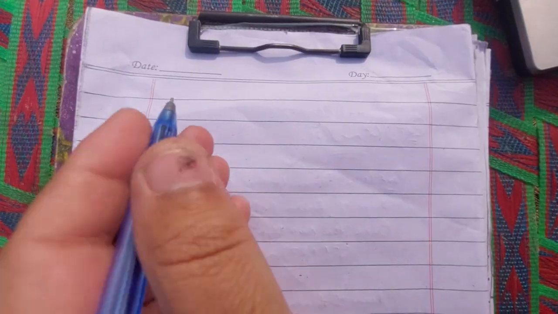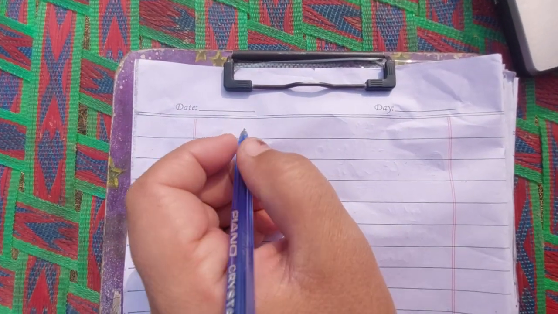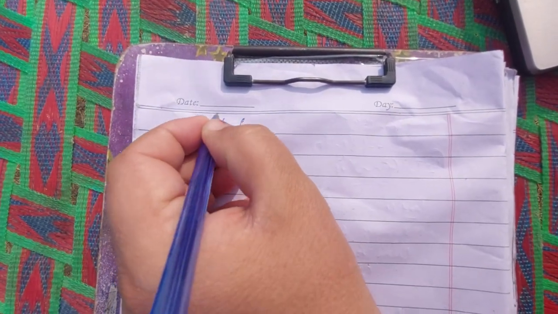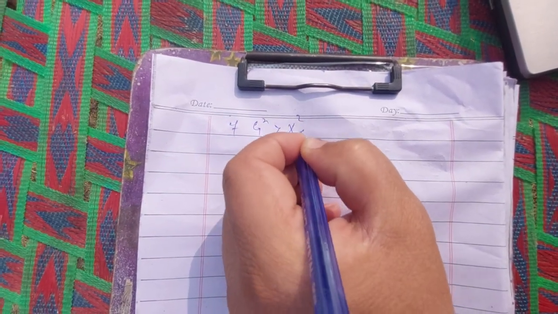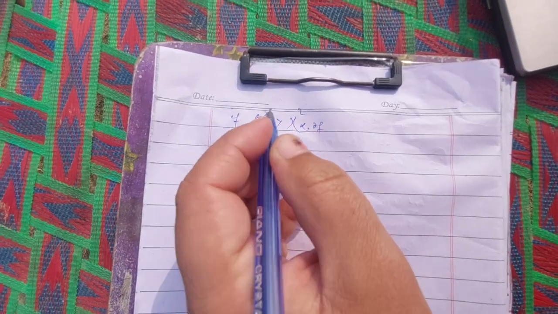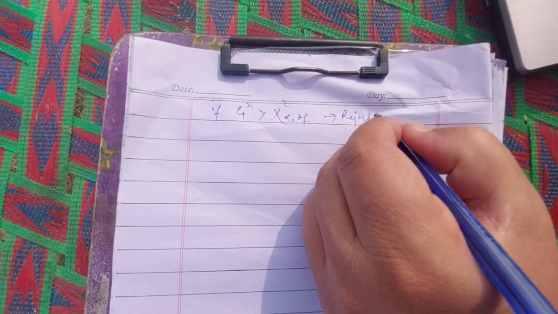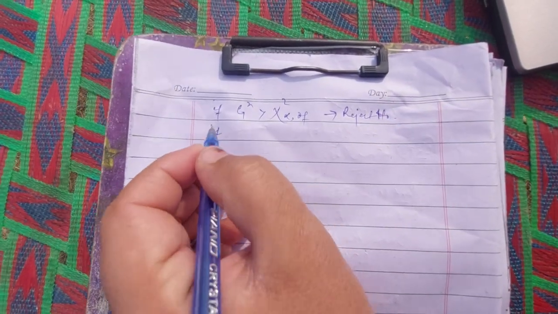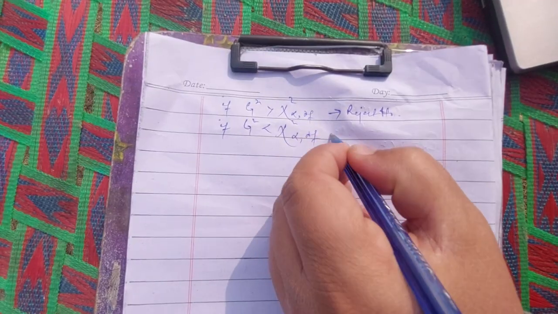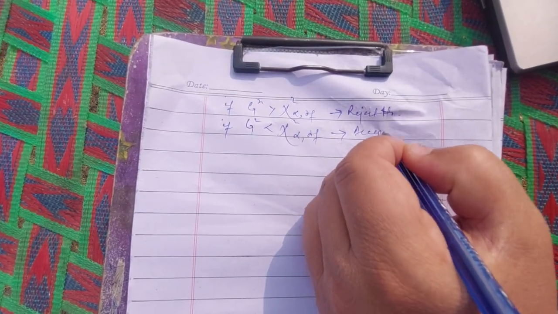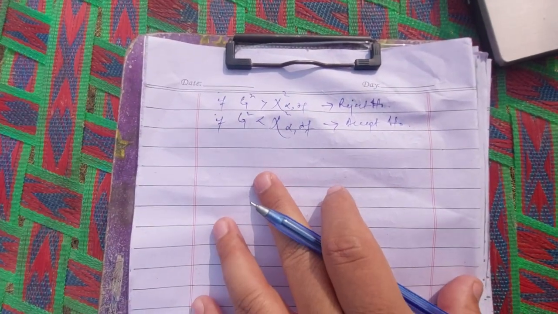Let me write down the decisions based on the chi-square score. If G square is greater than the chi-square value for alpha and degree of freedom, then we reject H naught. And if G square is less than the chi-square value, then accept the null hypothesis.